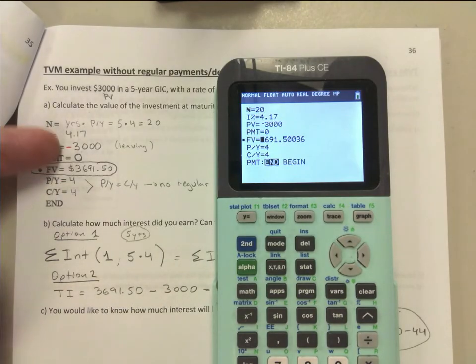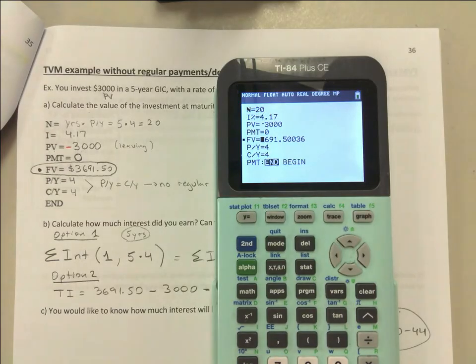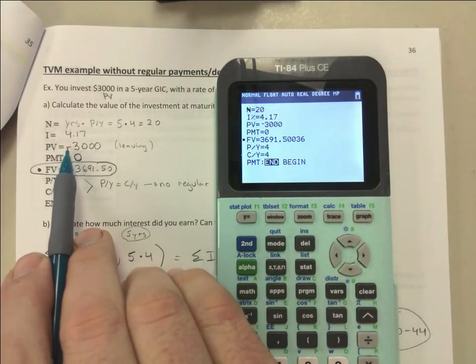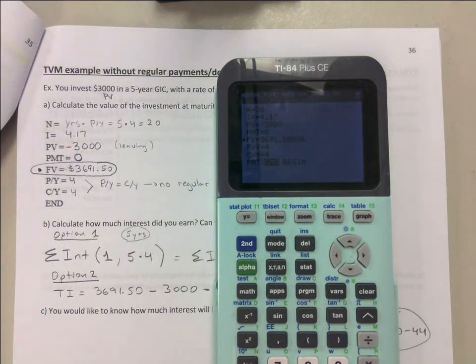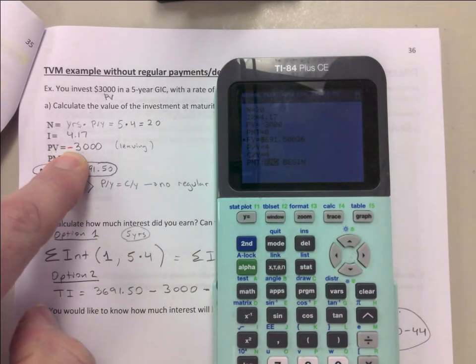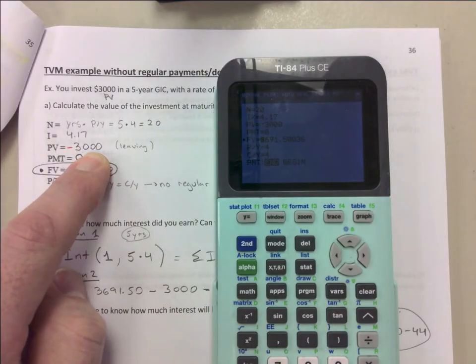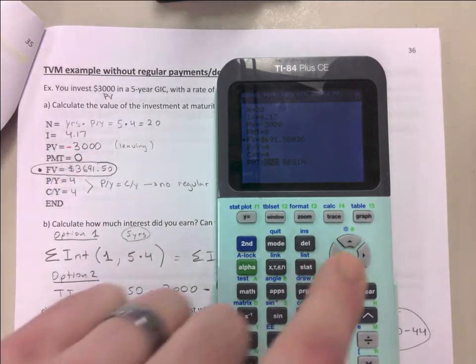We never use these negatives when we're calculating anything. Like any formulas I gave you, do not plug a negative into your formulas. The signs are just there for TVM to know which way the money is going. If TVM sees negative 3,000, it knows you're investing it and giving it to the bank. So that's number one.